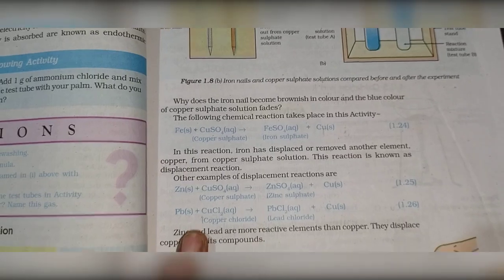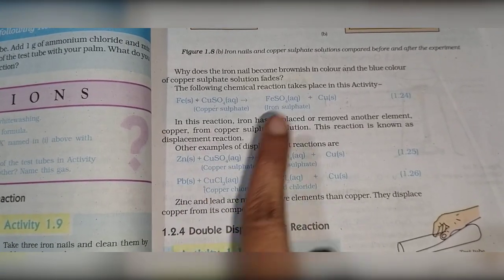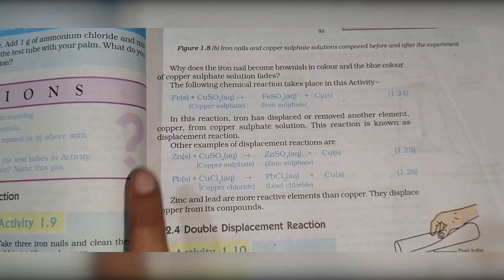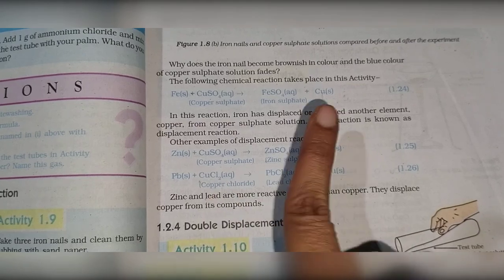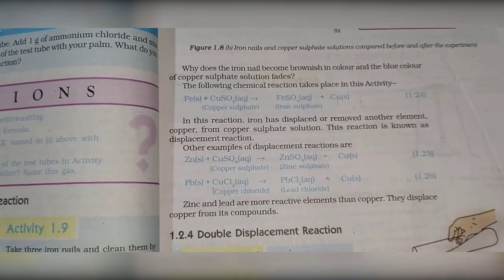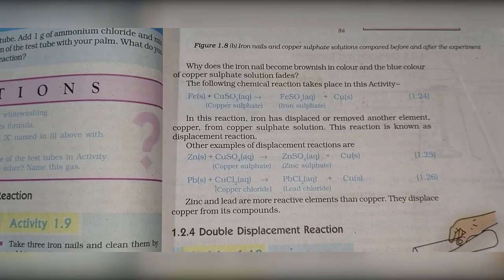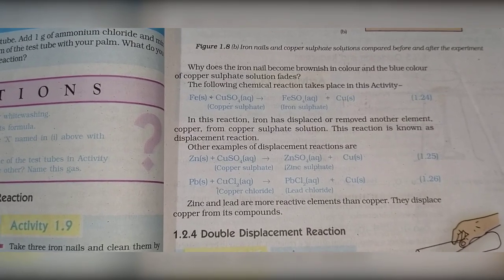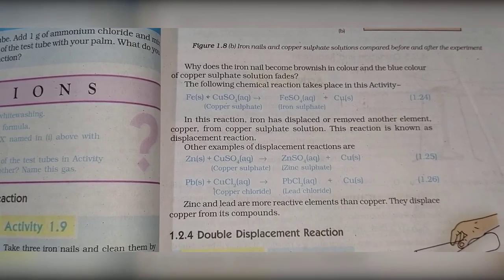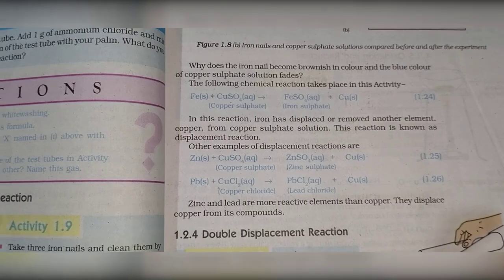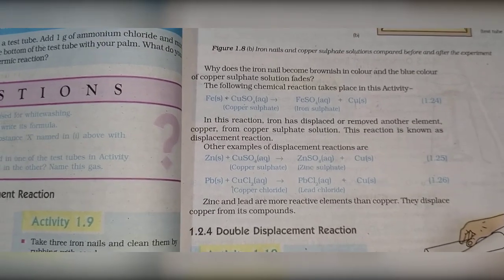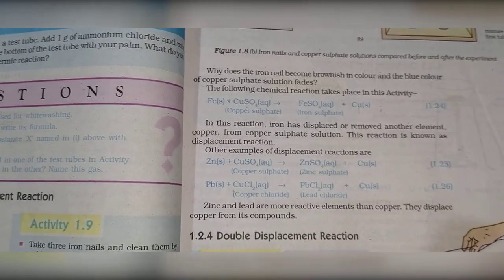Other examples: zinc plus copper sulfate gives zinc sulfate plus copper, or lead plus copper chloride gives lead chloride plus copper. As the name indicates, displacement, the place is changed. Zinc and lead are more reactive than copper, that's why they displaced copper from its compounds. That is displacement reactions.